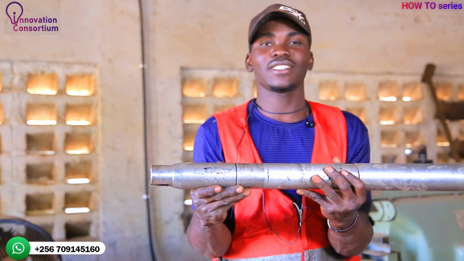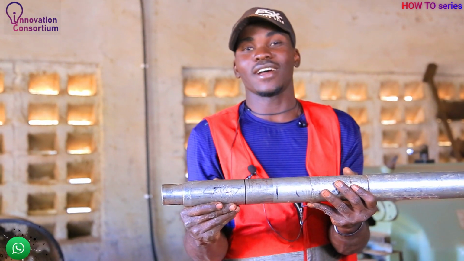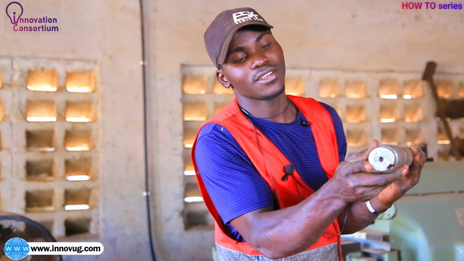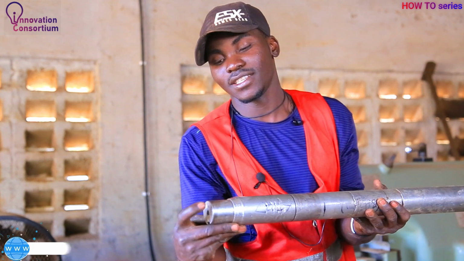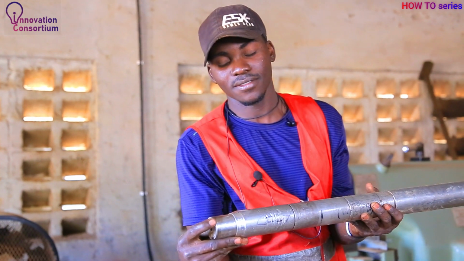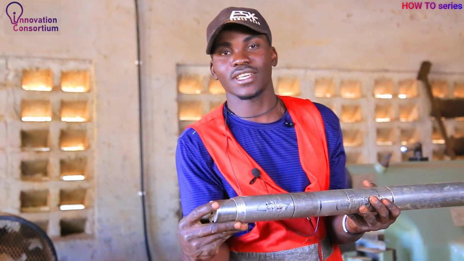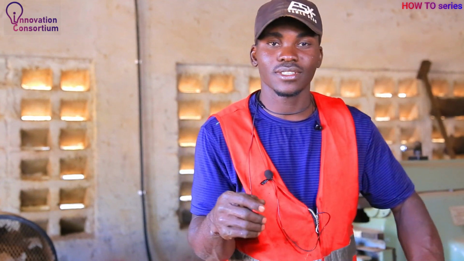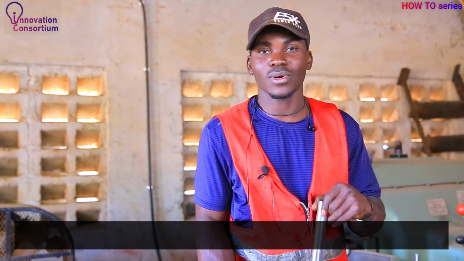This very shaft also has a chamfer, and right here at the end of the shaft, this is what we call the chamfer. I'll show it to you with the second shaft so that you understand what a chamfer is.